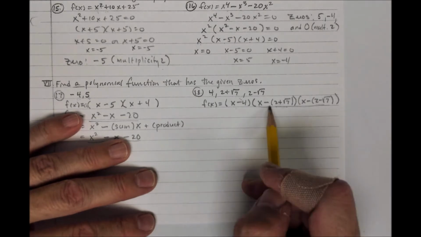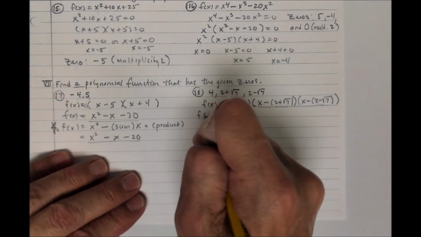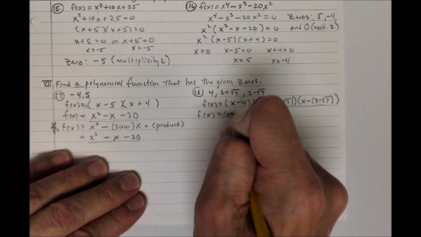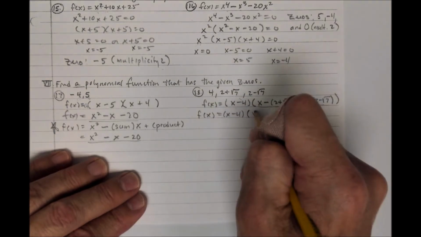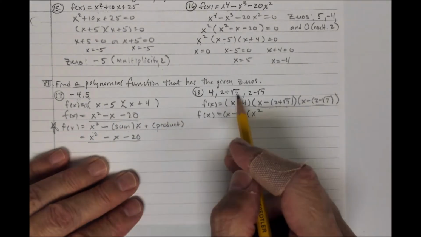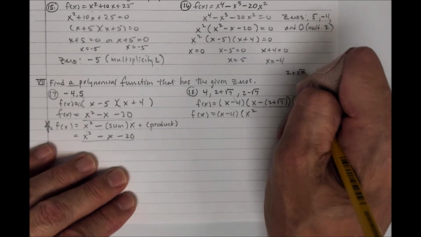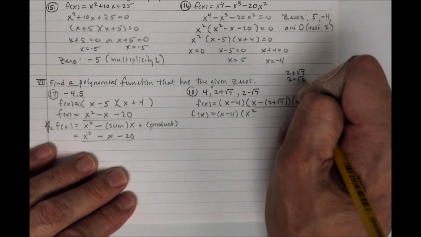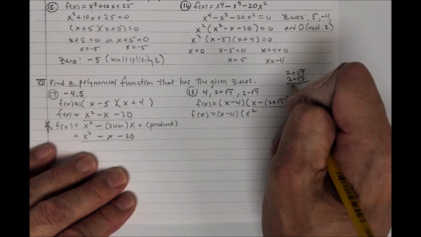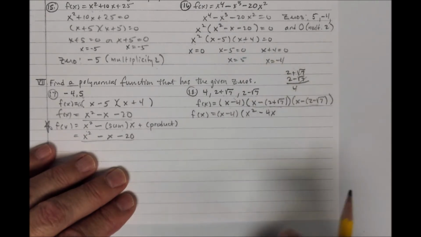But I can use the number trick here. Okay, so this is f of x is equal to x minus 4 times. Now this is going to give me x squared minus the sum. What do I get if I add those together? Well, if I add 2 plus the square root of 7 and 2 minus the square root of 7, the square root of 7's cancel, I get 4. So that's going to be minus 4x. Now what's the product?